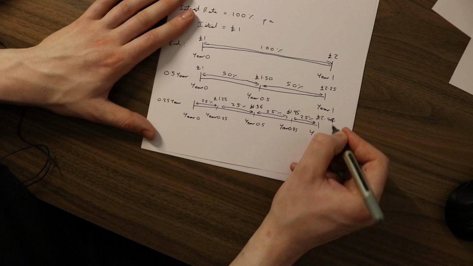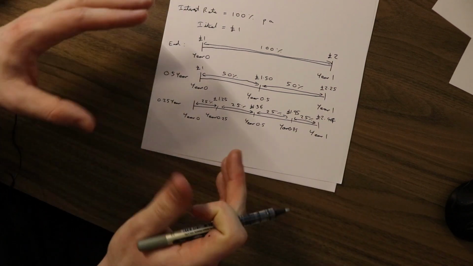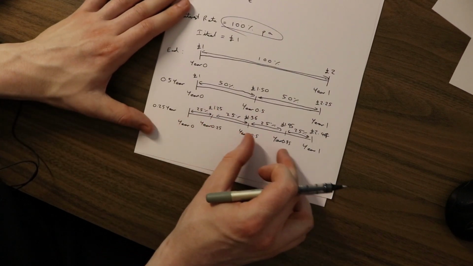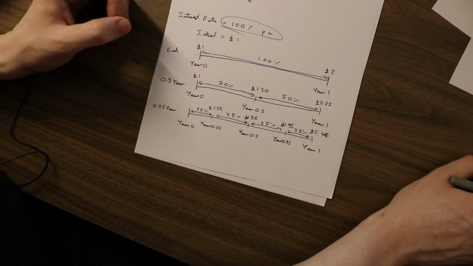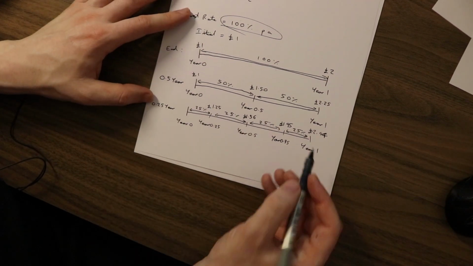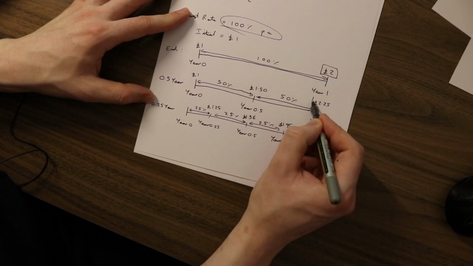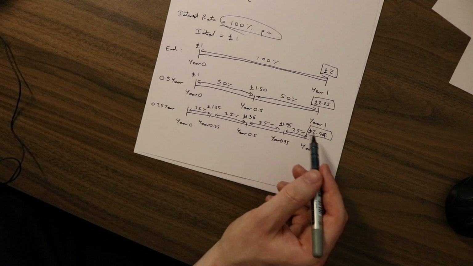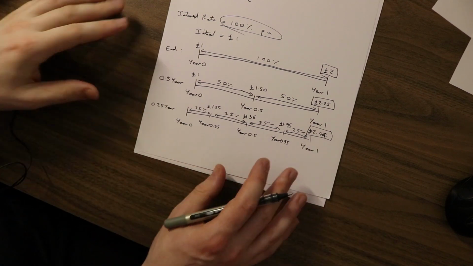So all I'm literally doing here is applying the same interest rate, still 100%, but it's just being applied over more frequent time periods. And can you see that as you do it over more frequent time periods, you're getting better money at the end? Fairly obviously. So you get £2, then £2.25, then £2.44 if you're applying it every quarter of a year.